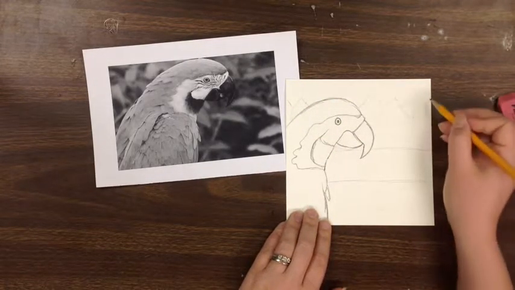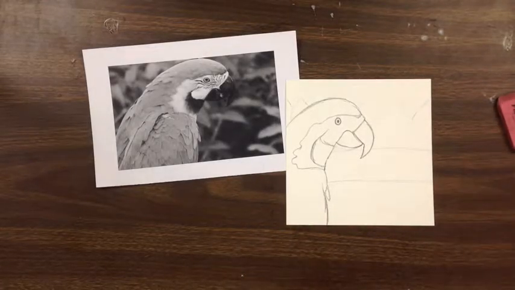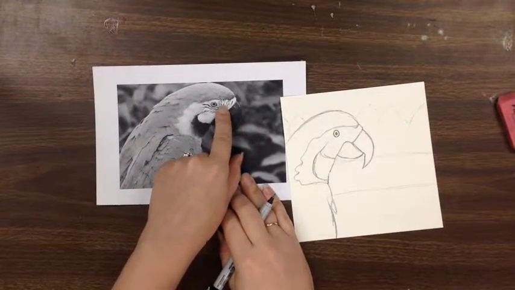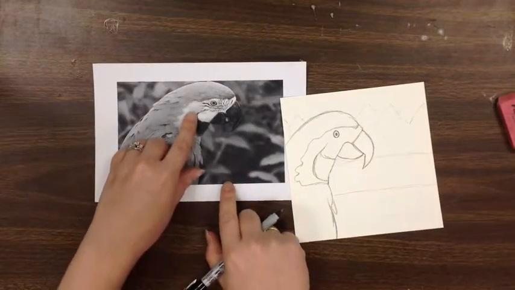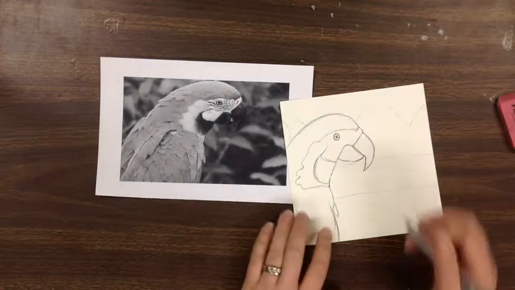Once you have added your details, it's time to start to outline. We're only going to outline areas that have distinct edges. So for example, right here we see a distinct edge between the black and the white. But down here it kind of blends together, so we don't necessarily need to outline that. We can do that with paint.